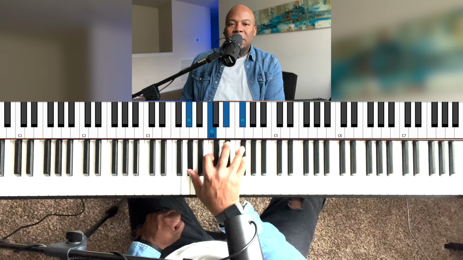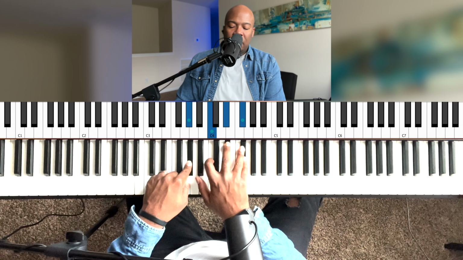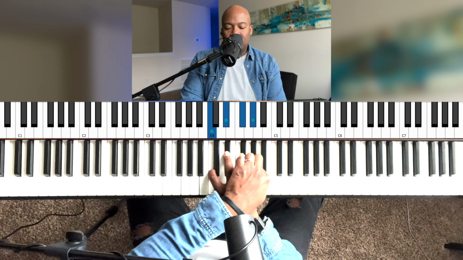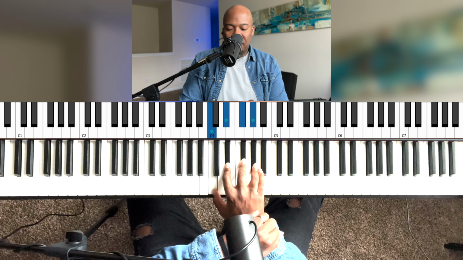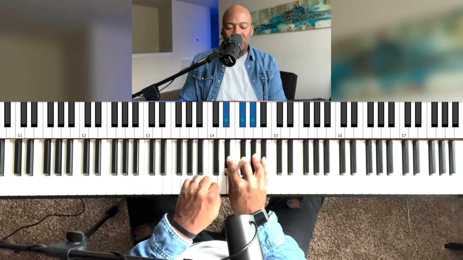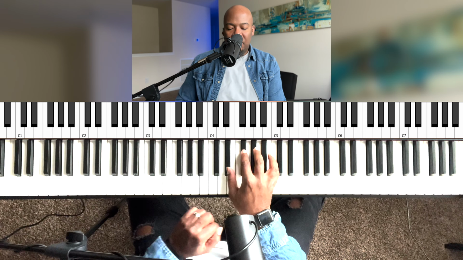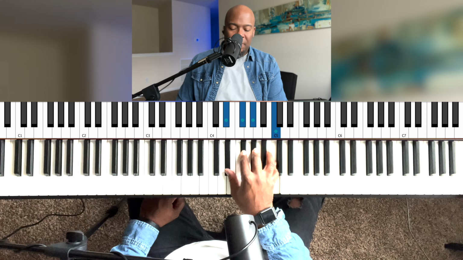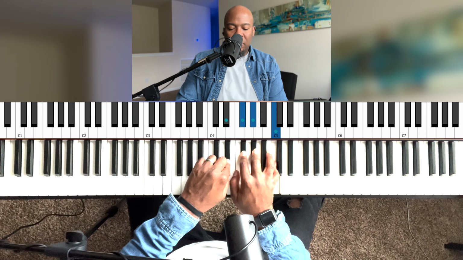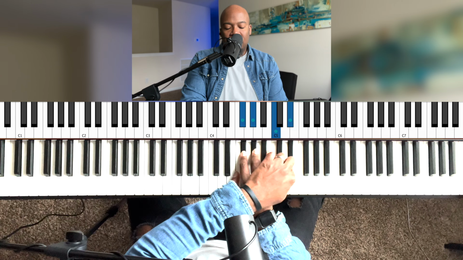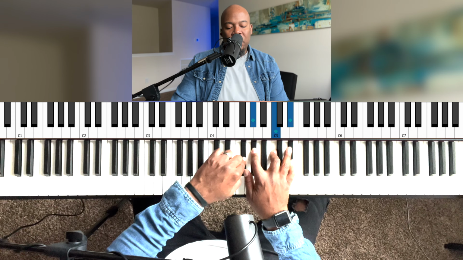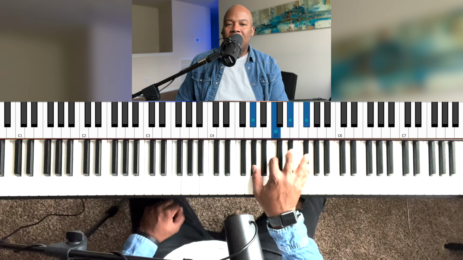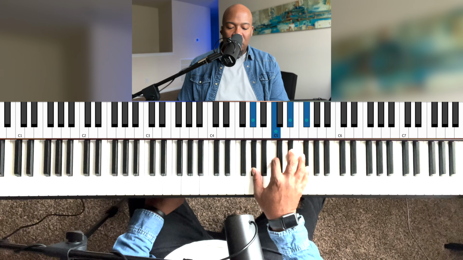So this is root position. Bottom note, move to the top. First inversion. Bottom note, move it to the top. Second inversion. Take my bottom note, move it to the top. That's my 3rd inversion. And now when I take my bottom note and move it back to the top, I'm back in root position.